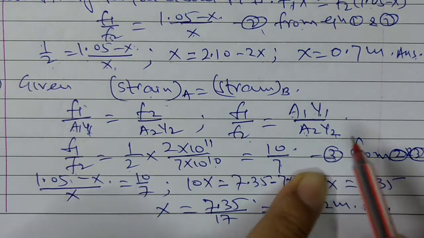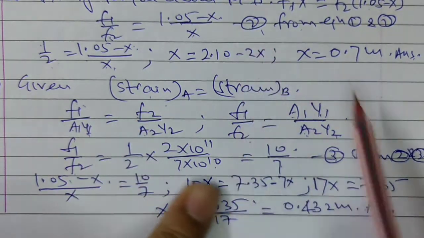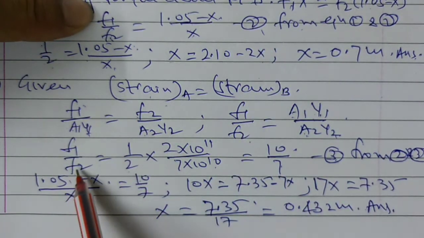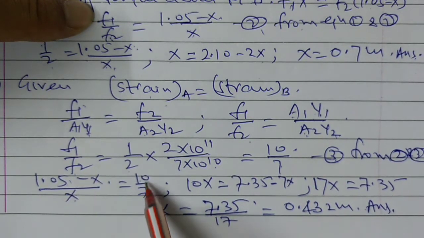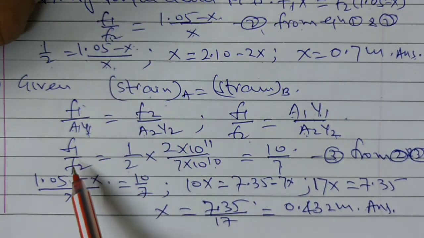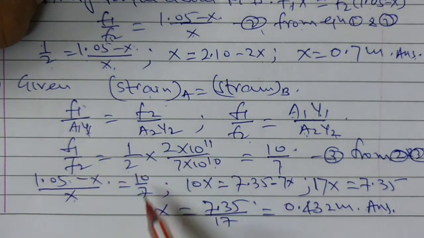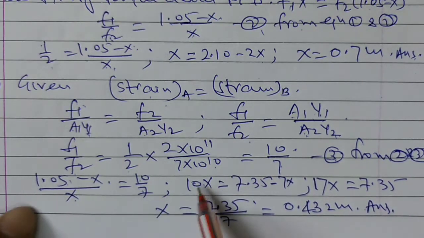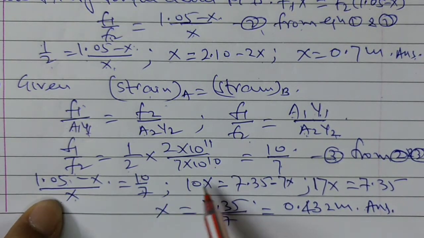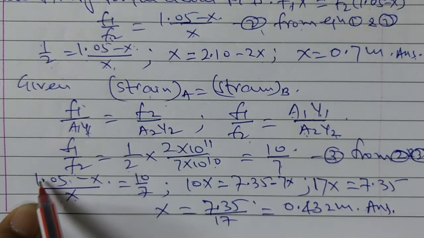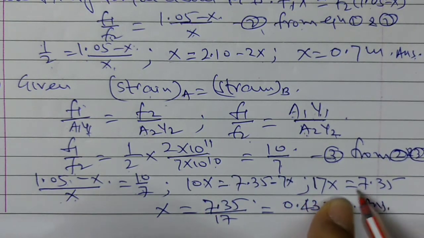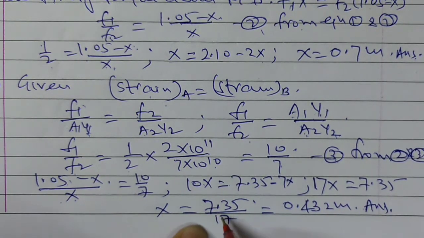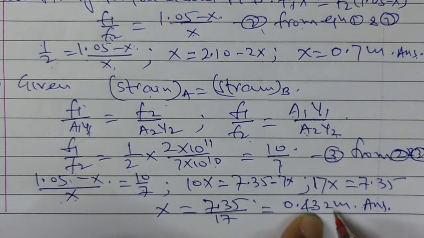Now from equation 2 and equation 3, from equation 2 and 3 क्या करते हैं, this 1.05 minus x upon x is equal to 10/7, this F1 upon F2 and this is here also F1 upon F2, दोनों को इक्वल किया हमने 10/7 से, क्रॉस मल्टीप्लाई करते हैं तो this is 10x is equal to this 7 cross multiply 7.35 minus 7x को इधर तो this is 17x is equal to 7.35 and this x is equal to 7.35 upon 17 and this is answer is 0.432 meter.